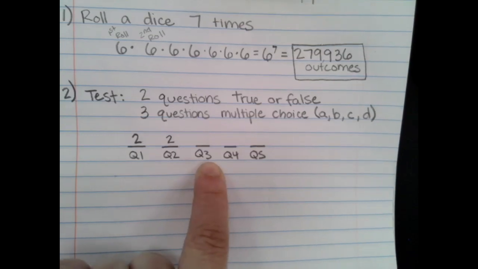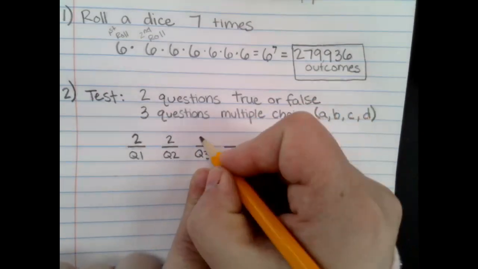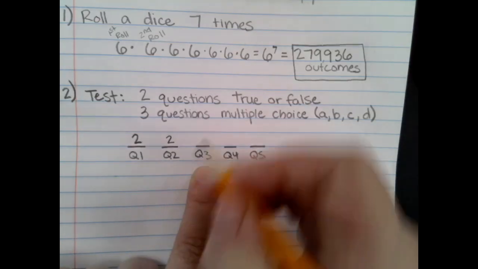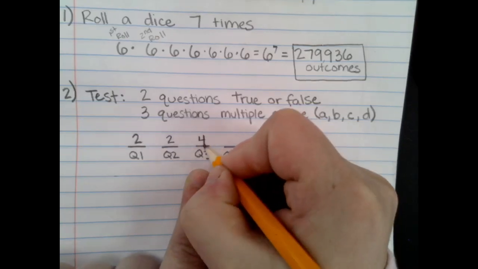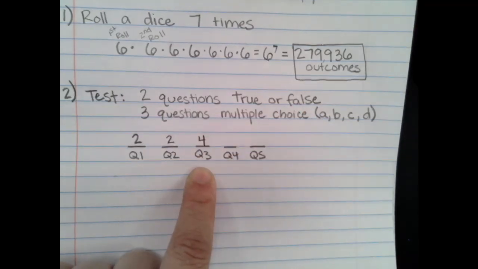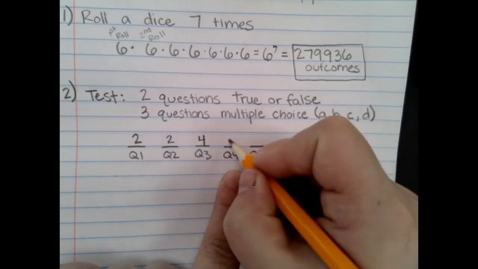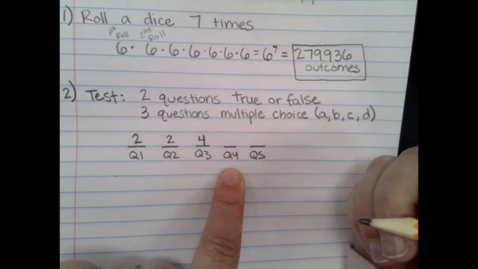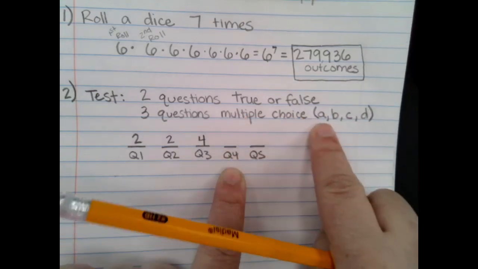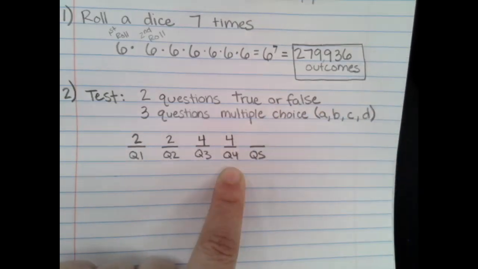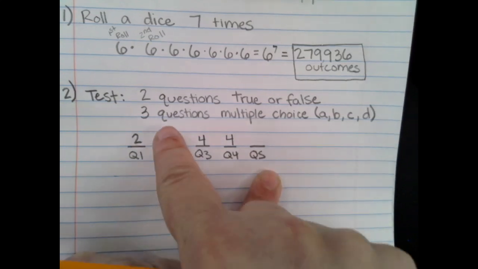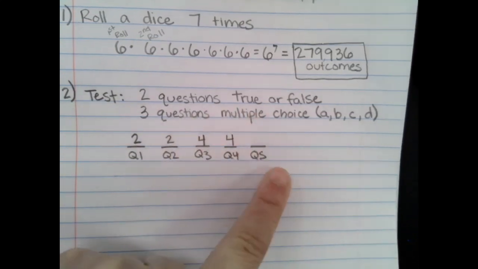Okay, but once we hit question 3, it's now multiple choice. So how many options are there for question 3? How many? 4. We have our A, B, C, D. 4 questions. Or sorry, 4 options. Okay, question 4, how many options? It's multiple choice. A, B, C, or D. It's still just 4. All right, question 5, the last question is multiple choice. How many choices are there?